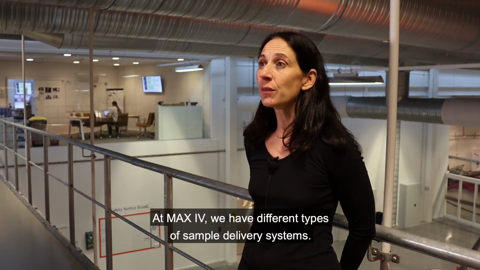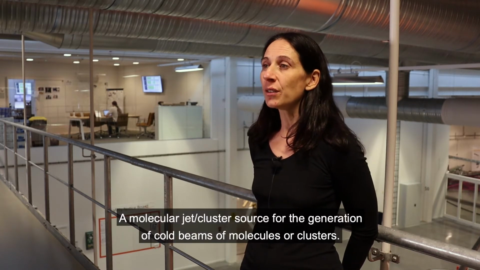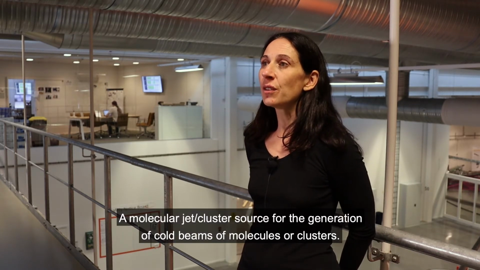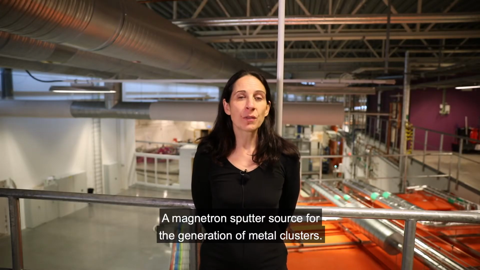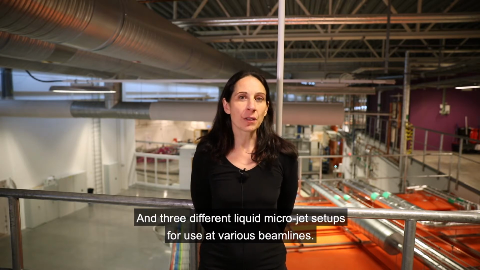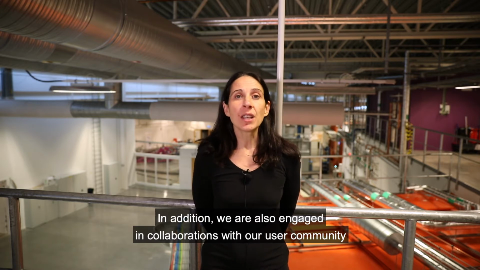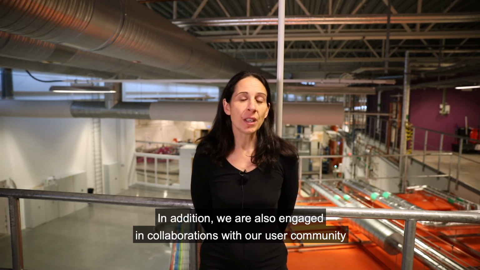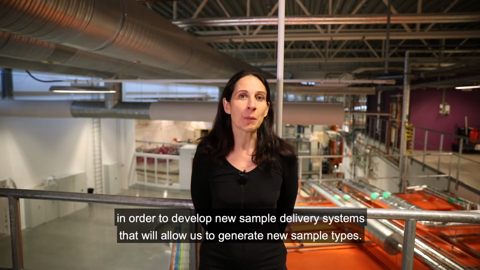At MAX IV we have different types of sample delivery systems. For example, a molecular jet or cluster source for the generation of cold beams of molecules or clusters, a magnetron sputter source for the generation of metal clusters, and 3 different liquid microjet setups for use at various beamlines. In addition, we are also engaged in collaborations with our user community in order to develop new sample delivery systems that will allow us to generate new sample types.